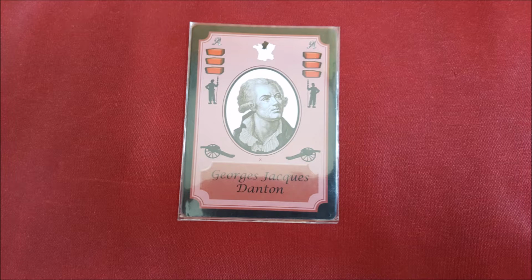The next person we're going to talk about is Danton. He was the Minister of Justice for the National Assembly, and he was one of the biggest proponents, along with Robespierre, of people joining the army to support France, the Republic. And strangely, he was almost the exact opposite of Robespierre, whereas Robespierre would be more or less considered an introvert by nature, Danton was very much an extrovert.